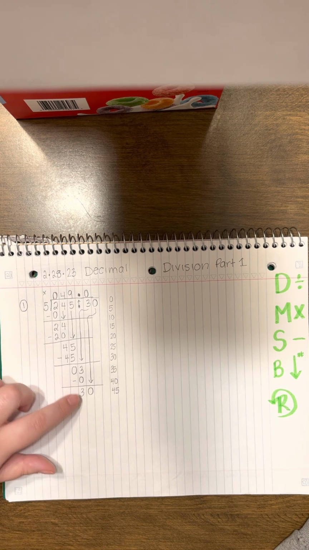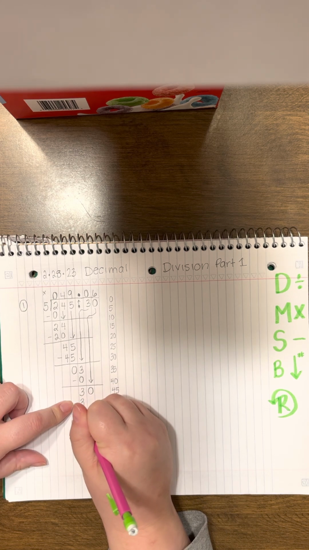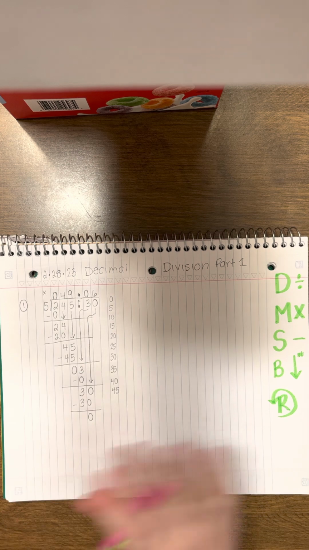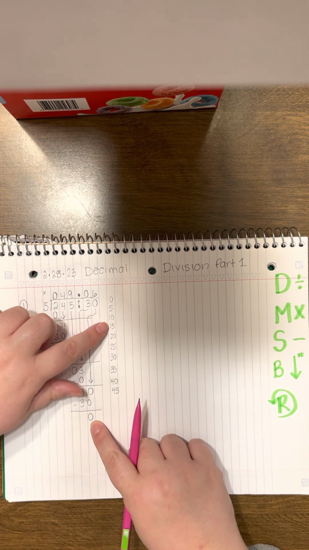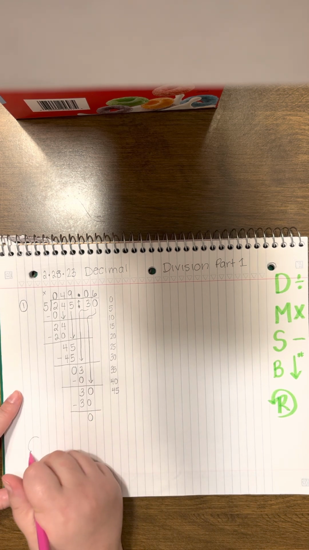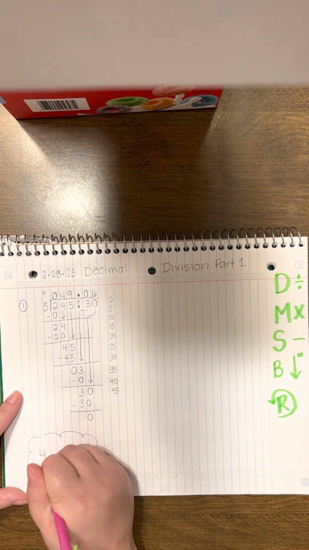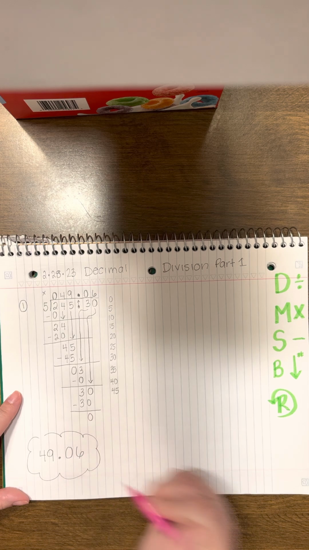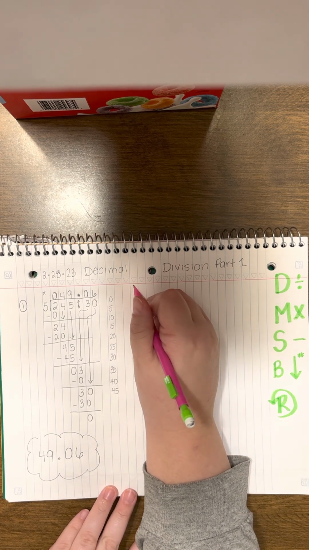5 divides into 30 6 times. 6 times 5 is 30. I subtract, I'm left with 0. And now I'm done because I have a 0 and I have no more numbers in my dividend. So my answer, my quotient, is 49 and 6/100. All right, let's try another one together.